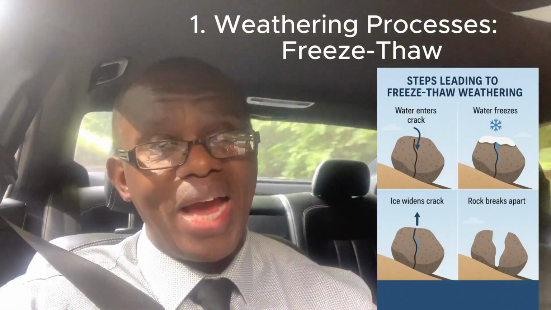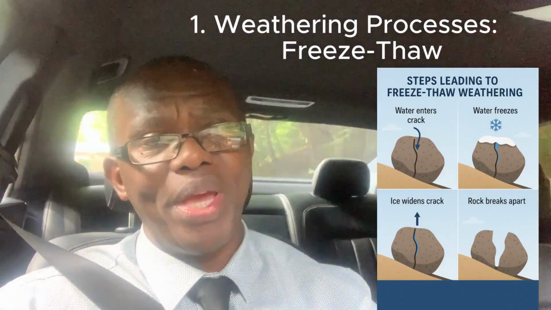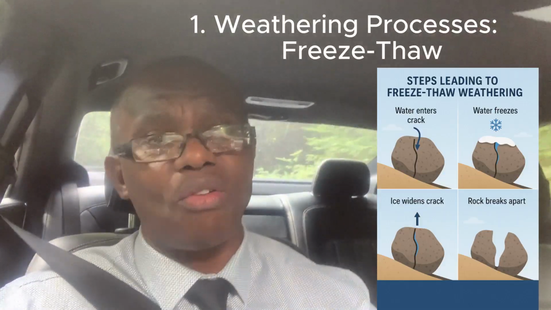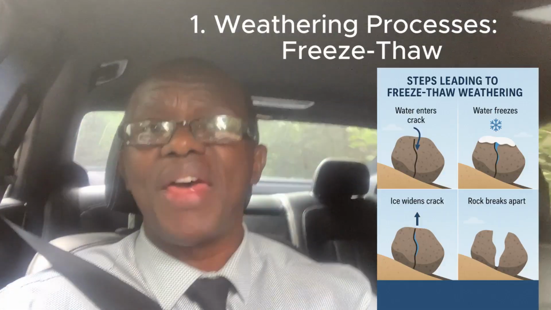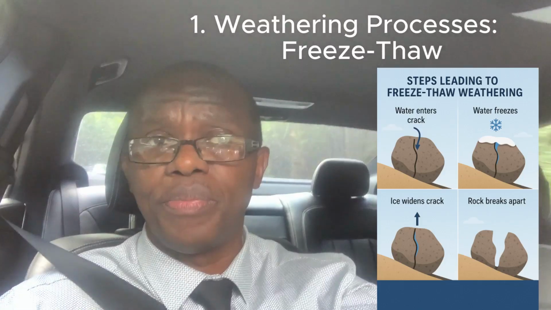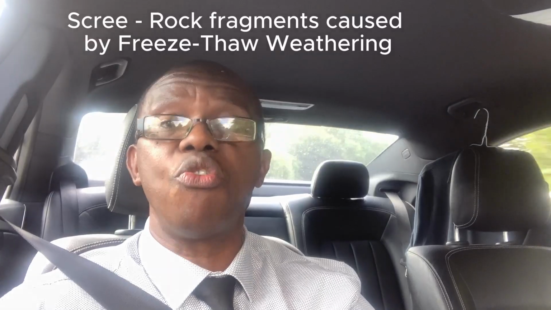And because of that, the more space it's taking up is going to expand the crack in the rock, and eventually that rock is going to break up. So when it breaks up, it forms rock fragments, and those rock fragments are referred to as scree.